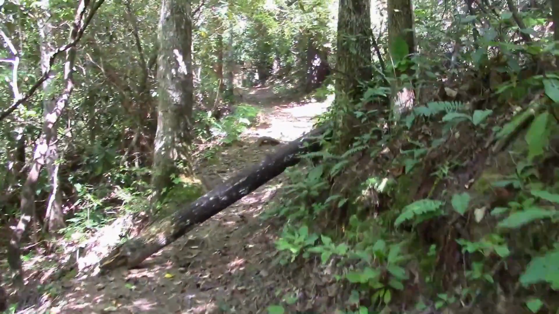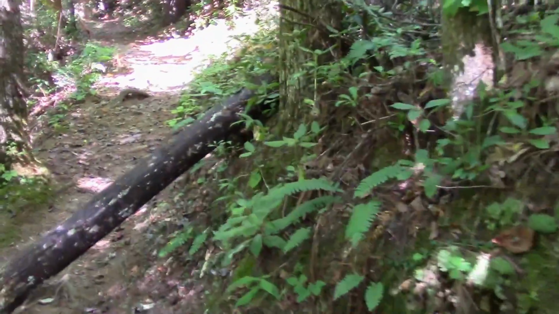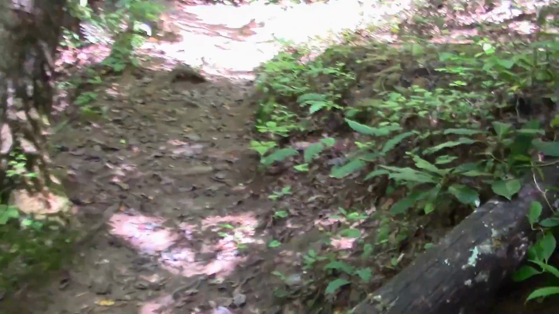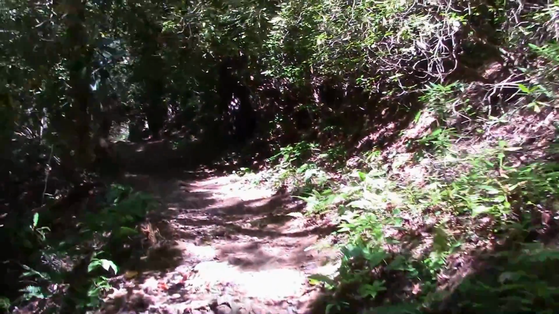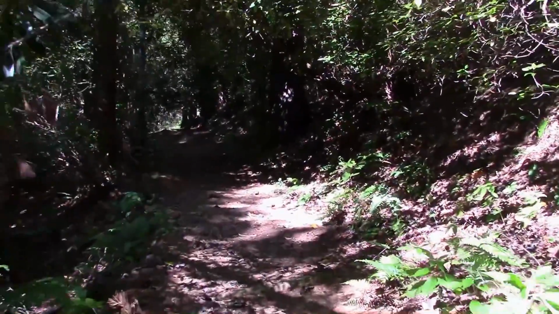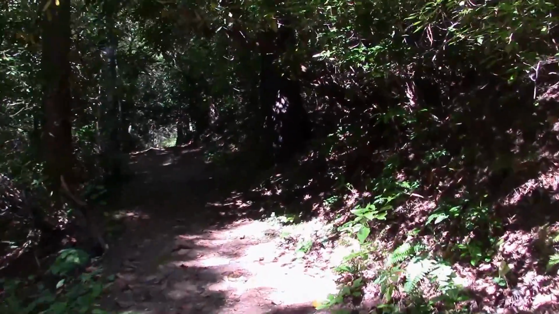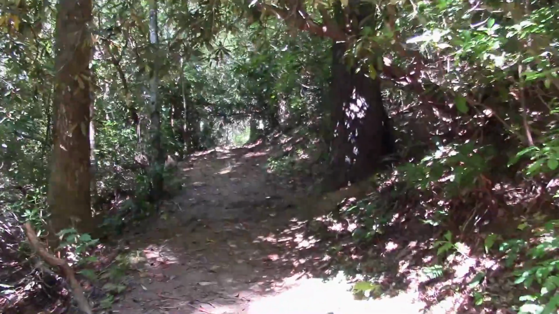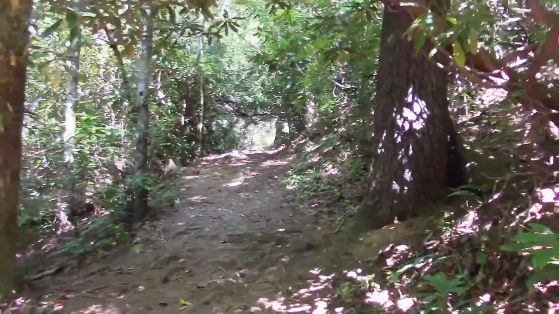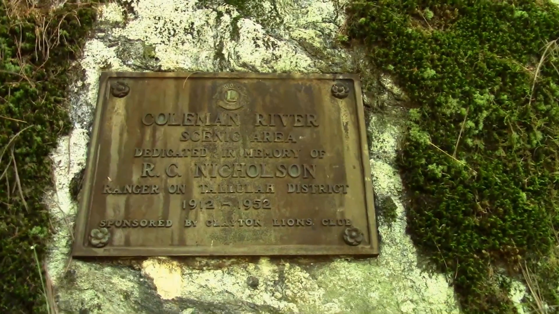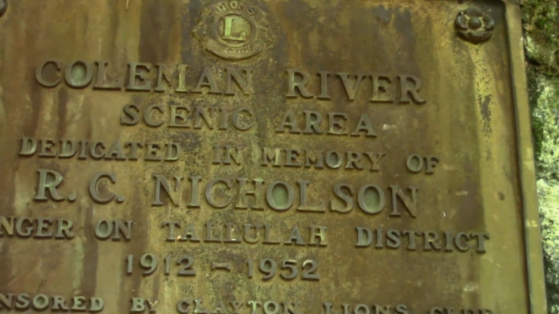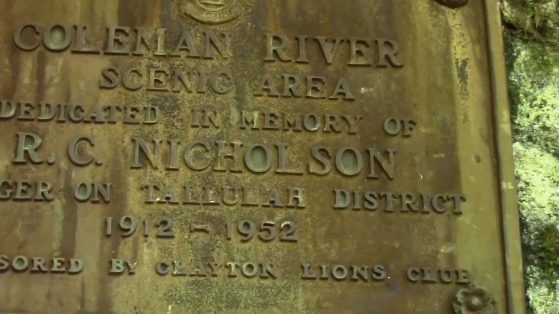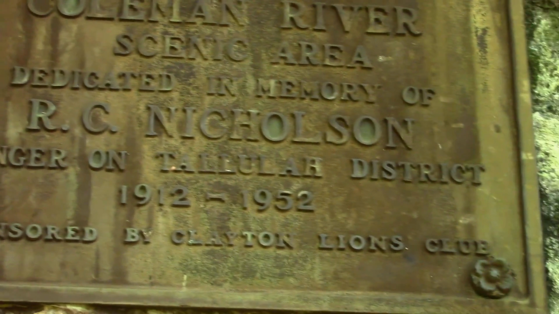See, if it weren't for a little bit of preparation, I would not have even known this trail existed. Coleman River Scenic Area, dedicated in memory of R.C. Nicholson, ranger on the Glacial River.